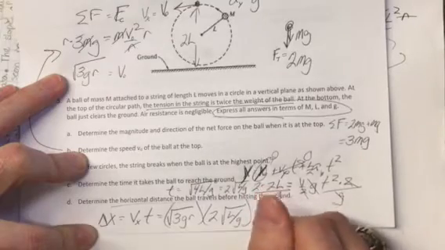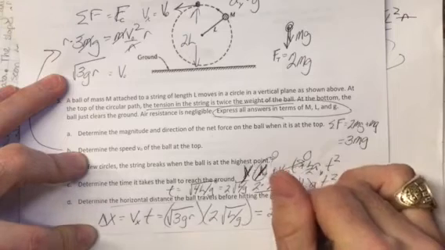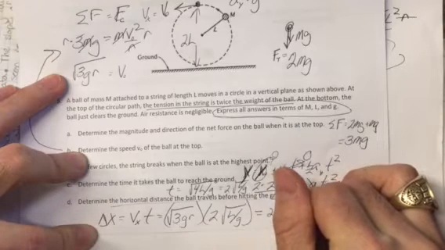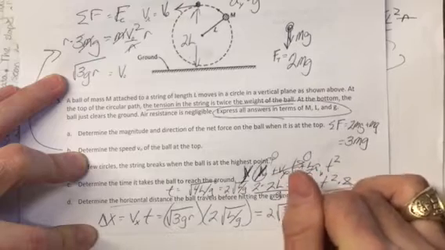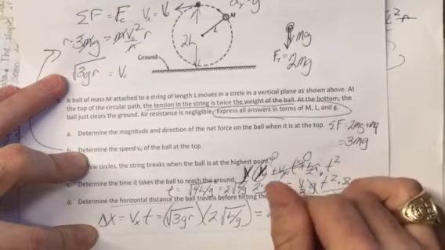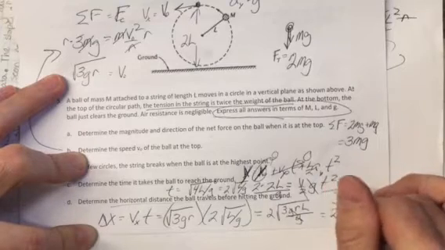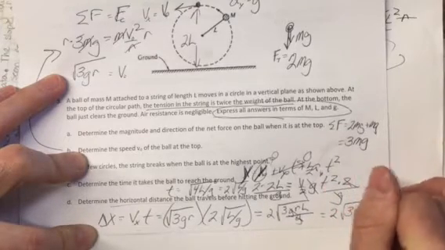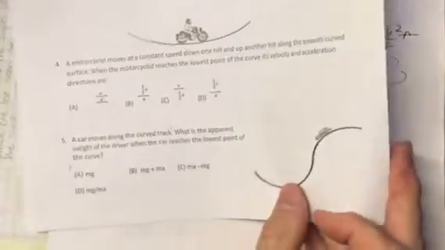So now we've got 2 times the square root of 3grL over g. Look, the g's cancel. And so we're just left with 2 times the square root of 3rL. Sweet. Okay, we're moving on.